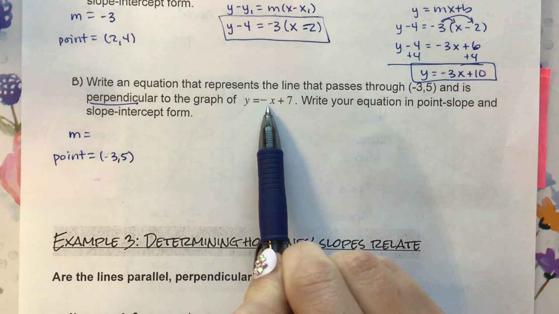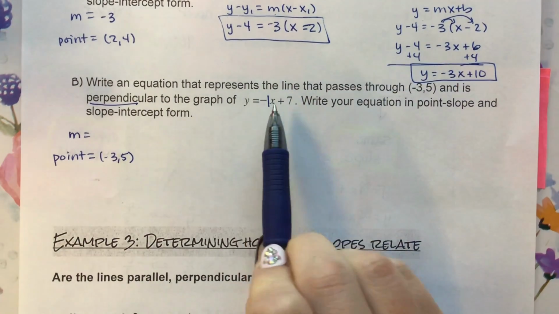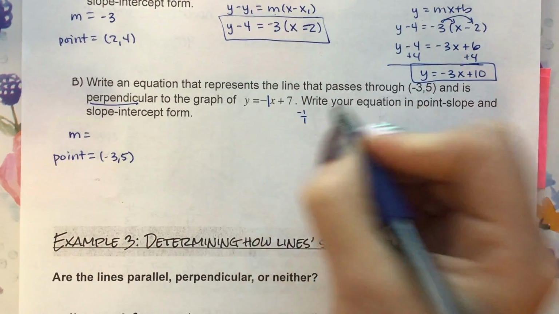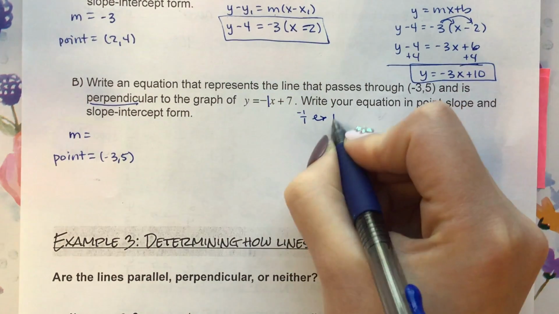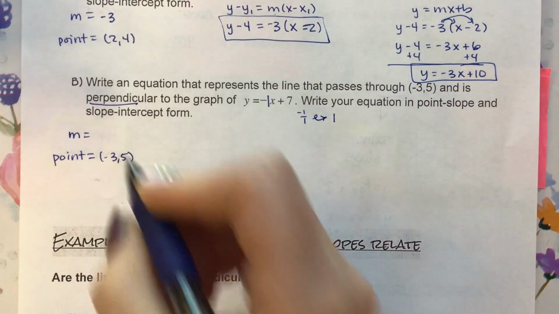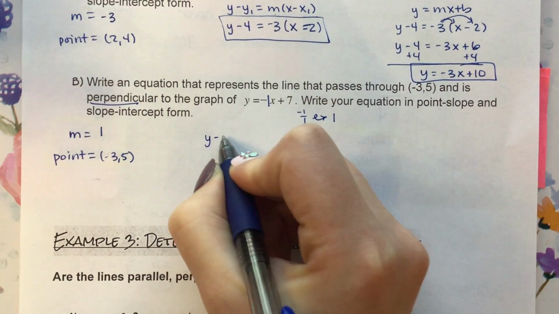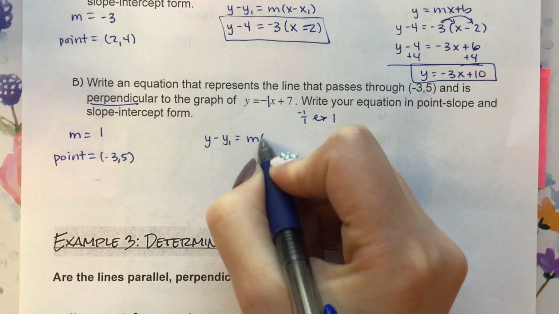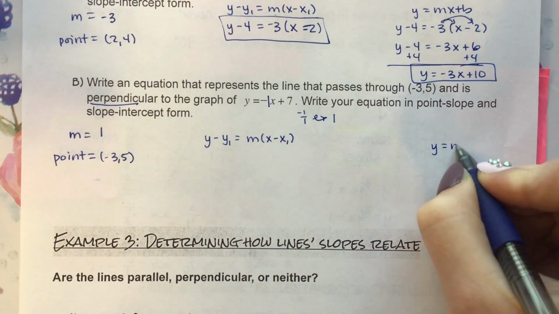What is our slope? Well, if you don't know the number here, it's an invisible 1. So right now, I'm at -1/1 for my slope, and I need to turn it into the opposite reciprocal, which will be +1. So my slope is going to be 1. Now let's get that into point slope and slope intercept form. So I have y minus y sub 1 is equal to m parentheses x minus x sub 1, close parentheses, and y equals mx plus b.